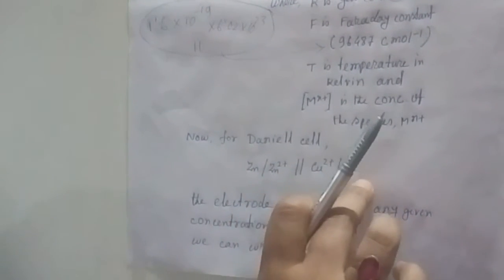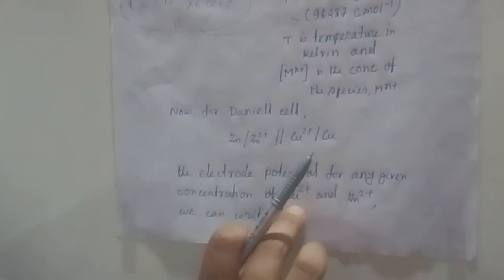Now if we take the Daniell cell as an example, the Daniell cell is represented like this: zinc, that is oxidized to zinc 2+, separated by a salt bridge, copper 2+, that is reduced to copper. So this is the representation of a Daniell cell. Here the oxidation of zinc is taking place and reduction of the copper ion is taking place. So for this Daniell cell, for any given concentration of copper 2+ and zinc 2+, we can write the Nernst equation like this.